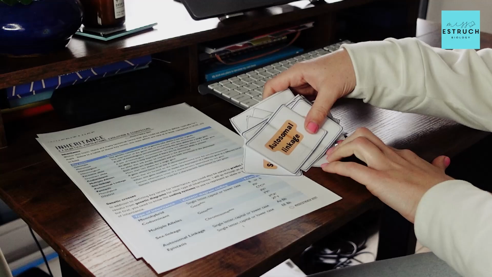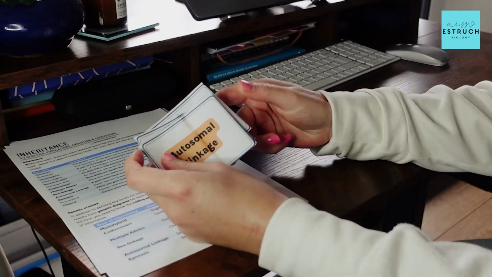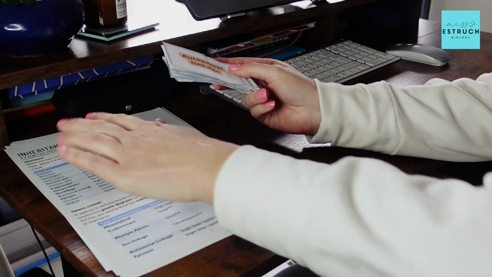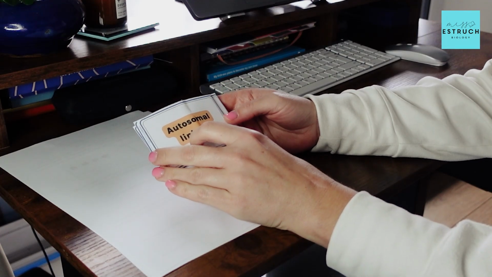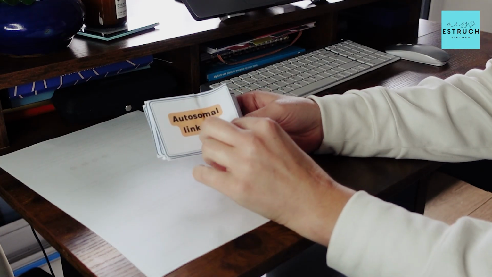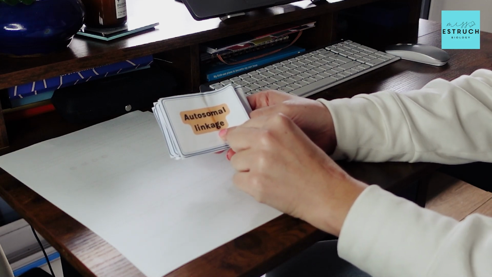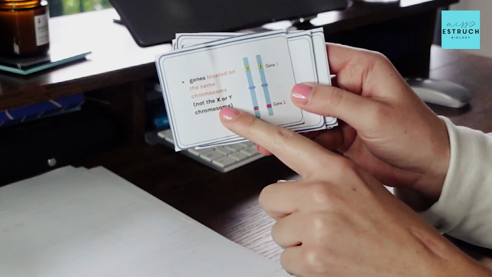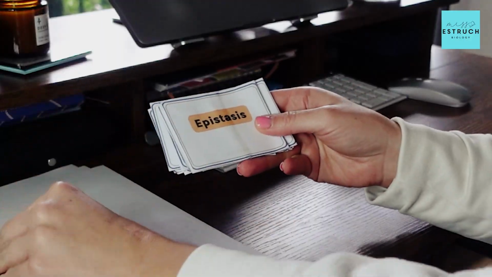Okay, let's have a go then at testing ourselves with the inheritance flashcards. So I've got a selection of key terms, and with your flashcards, the key thing is, first of all, let's hide those answers, there's no cheating. Autosomal linkage. So for this one, this is the type of inheritance when you find 2 different genes on the same chromosome, so they have to be inherited together. So we've got genes located on the same chromosome. It's not the X and Y chromosome. Yeah, so we've got that one.